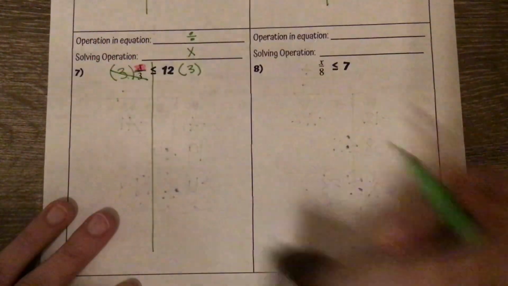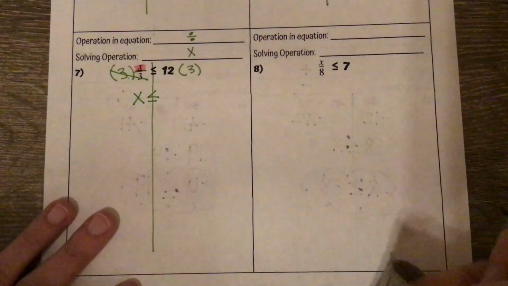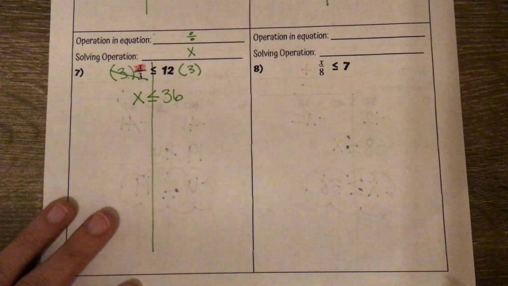It cancels out on the side with x. Bring down the inequality sign. 12 times 3 is 36.